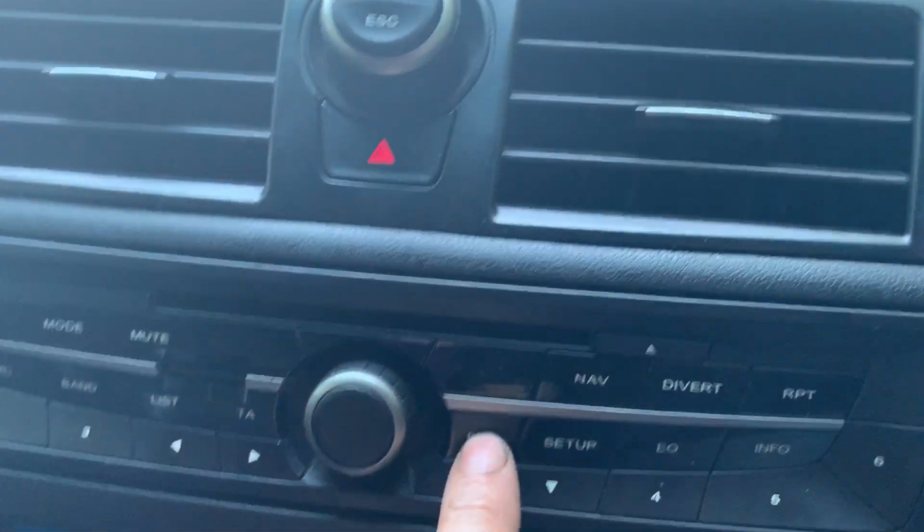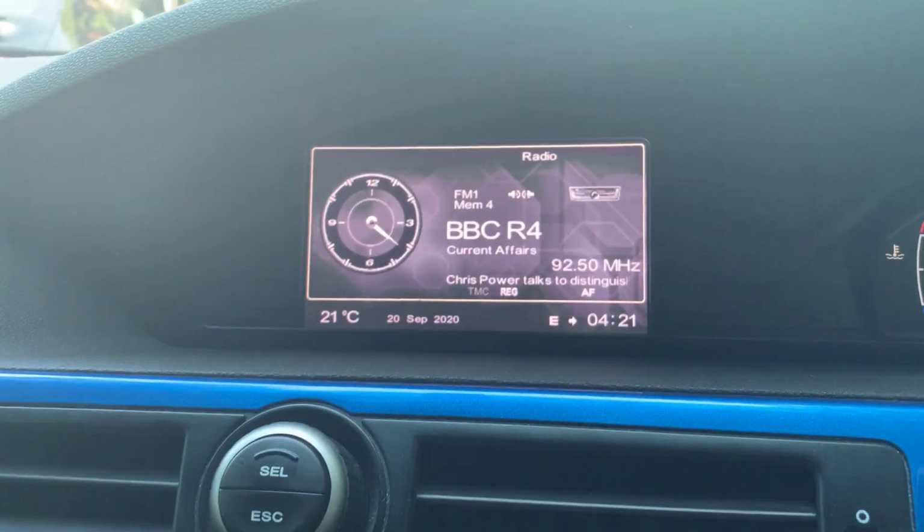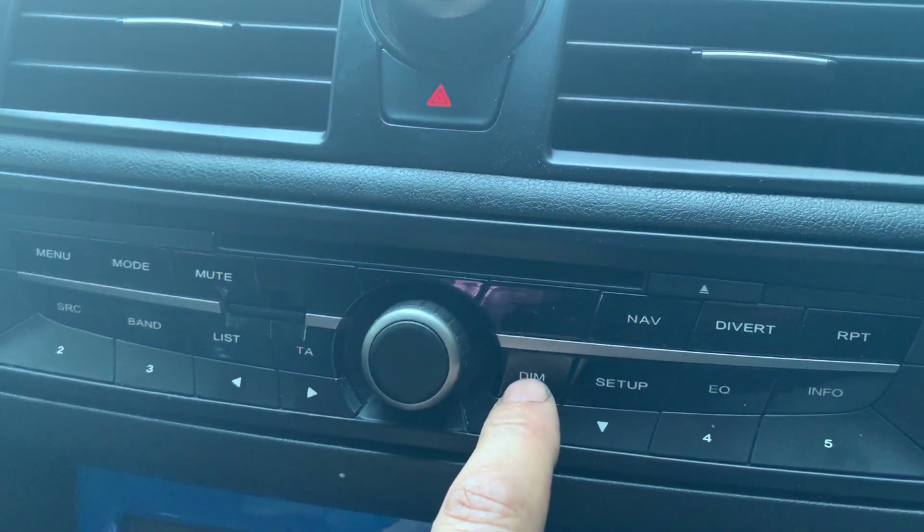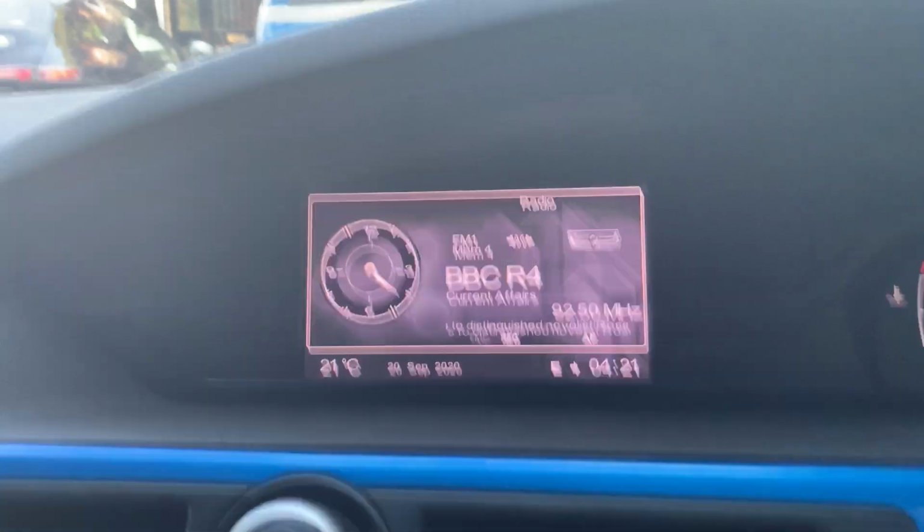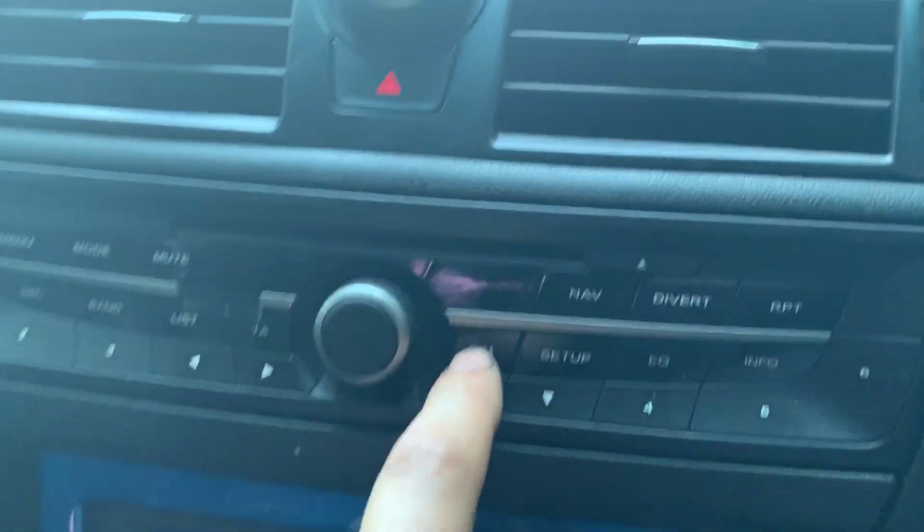And I think if you hold this down it will reset the screen. I've never done that, I'm not going to do it right now.